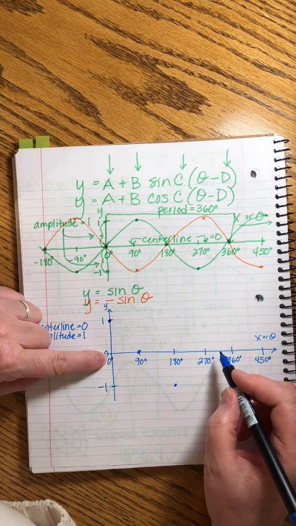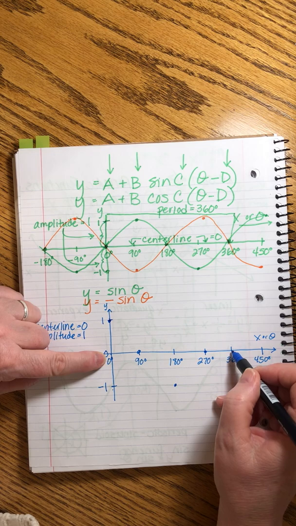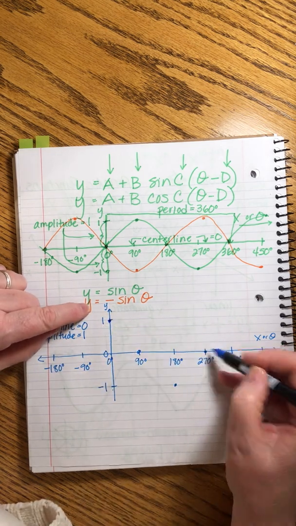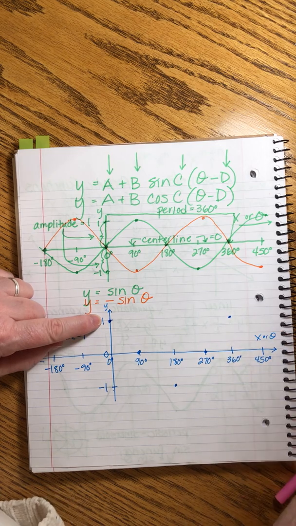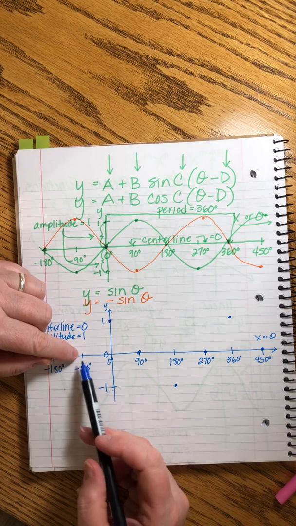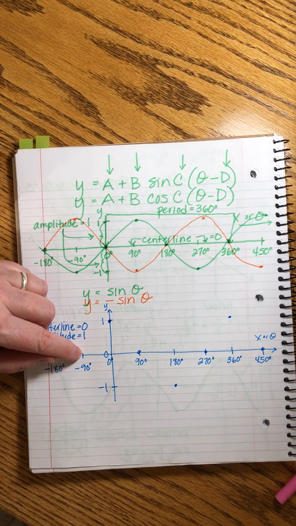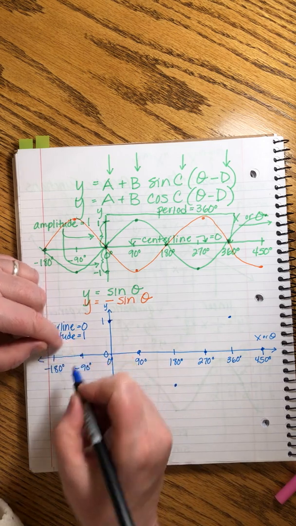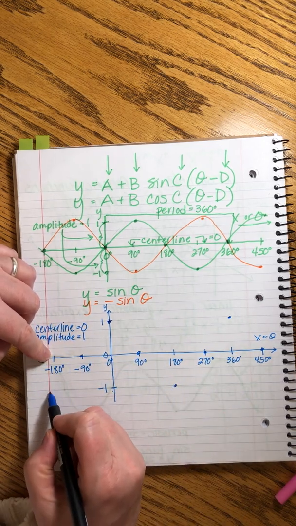Cosine at 270 is back to 0. And then at 360, that's one full period, right? At 360, it will be back up to the top again. And then it'll fall to the midpoint, okay? -90 is the same as +270, if you think of the circle. So it's going to be at 0. -180 is the same as +180, so it's at a low point.